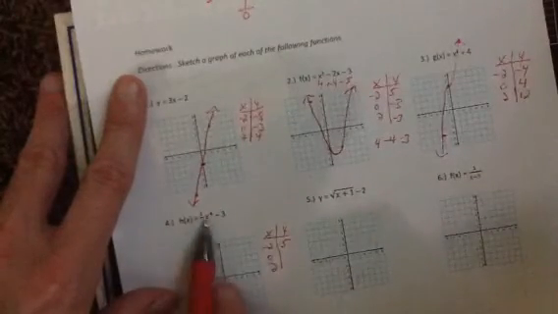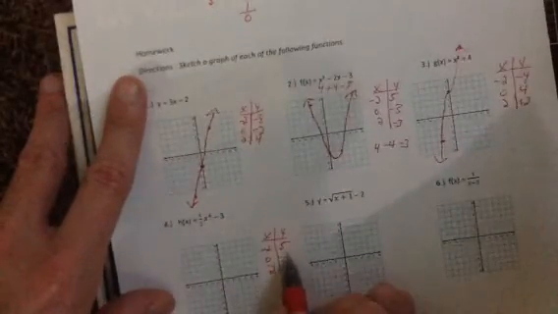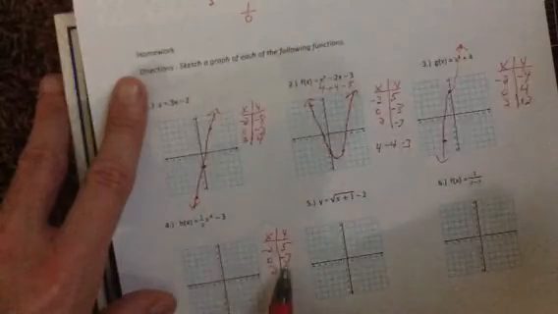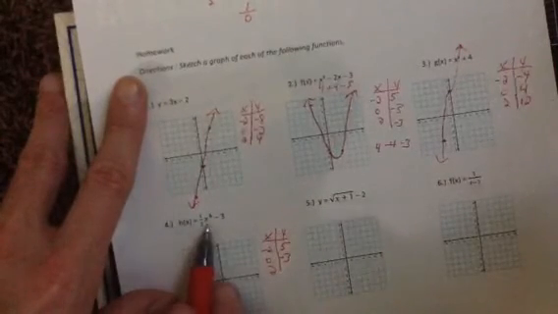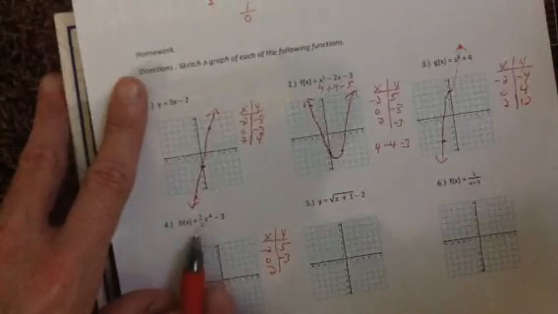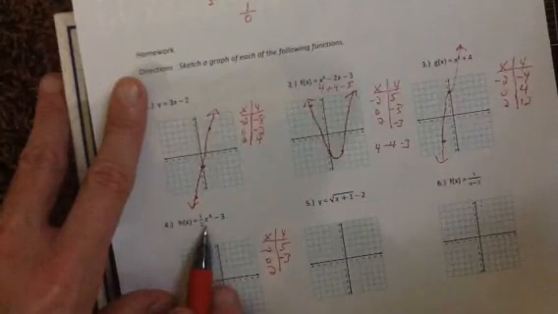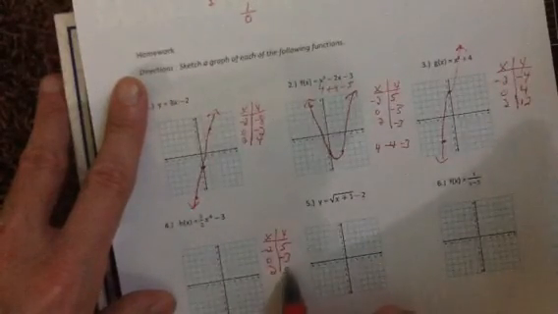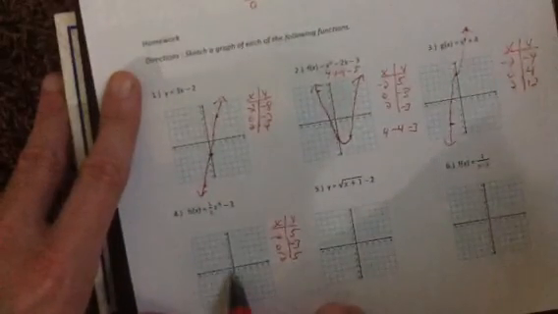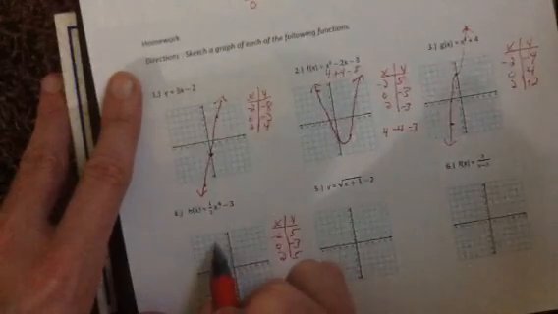If I plug in 0, this turns out to be 0. I get -3, because 0 minus 3 is -3. If I plug in 2, 2 to the fourth is 16. 1/2 times 16 is 8, and 8 minus 3 is again 5. So I've got negative 2, 5, left 2, and up 5.